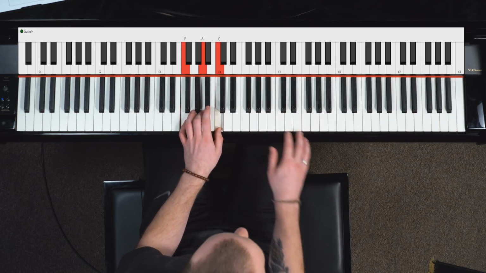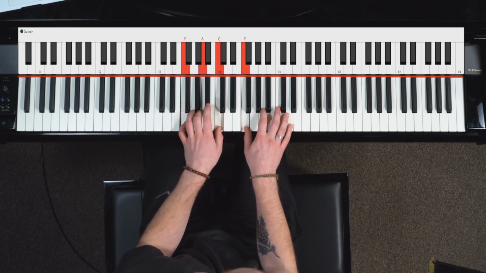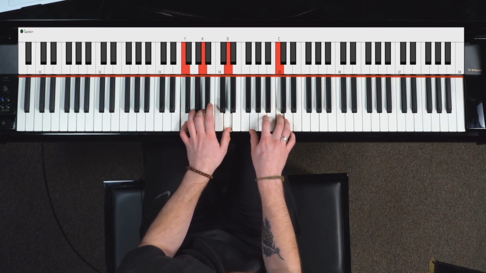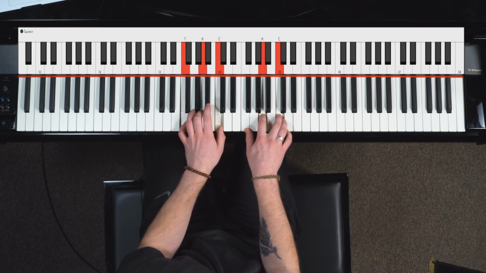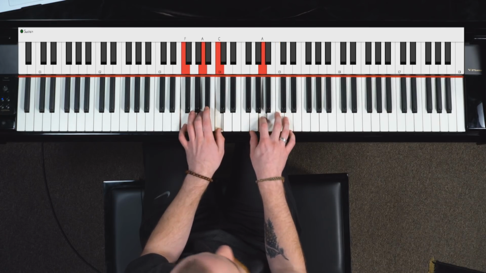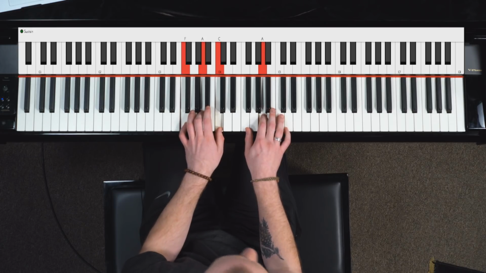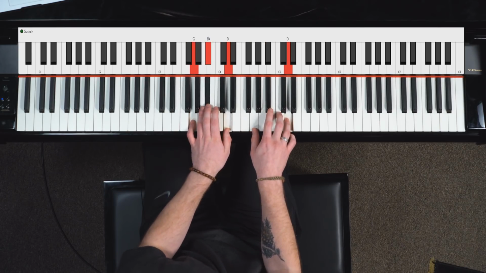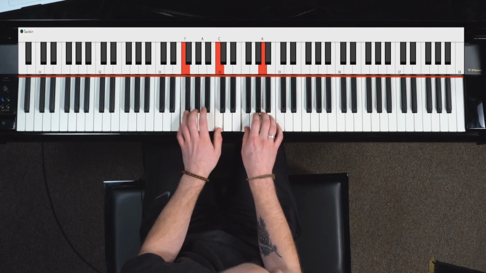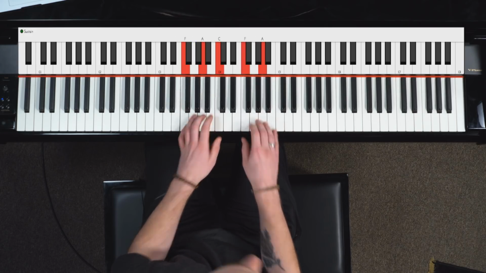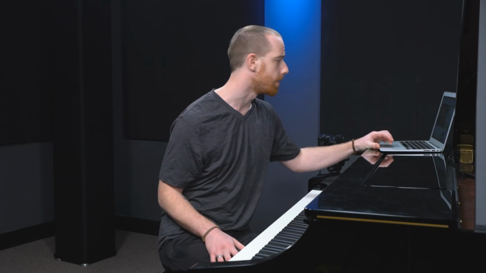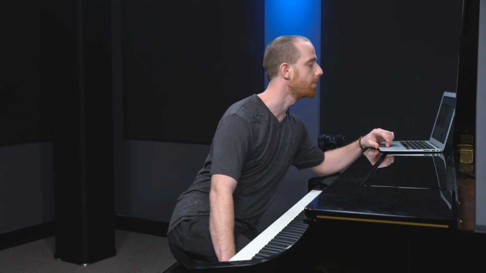And all you have to do is change the chord progression underneath it. Try it with a G minor. Whatever you want to do.